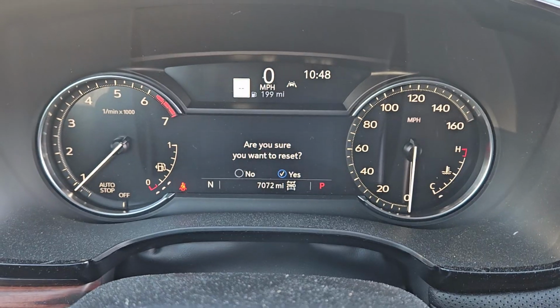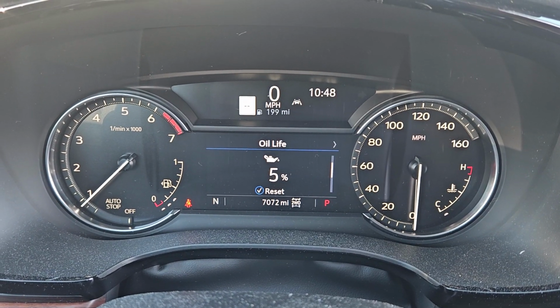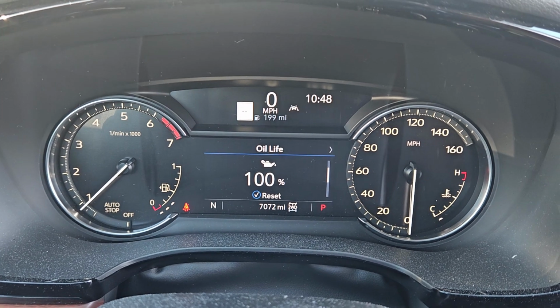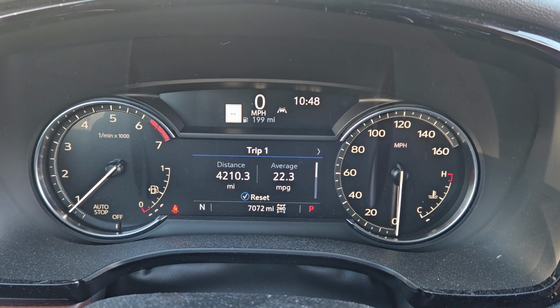navigate across, and press the select button again. And that's it. Oil life reset complete.